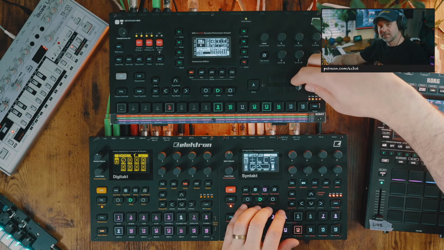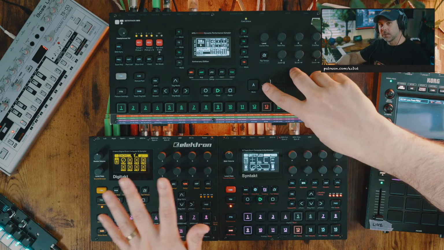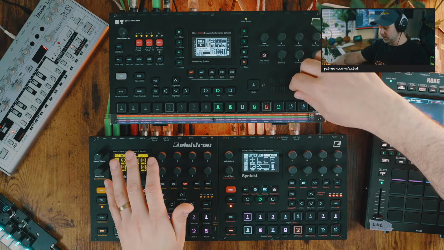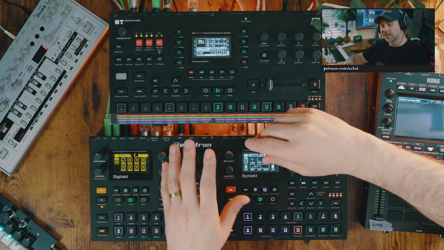Stuff like this is great with those quick turnarounds because you can just jump over to this at any time and go back over to your music. So this is what makes the 4-bar version really fun to play with.